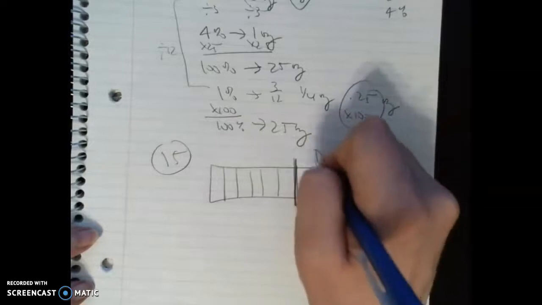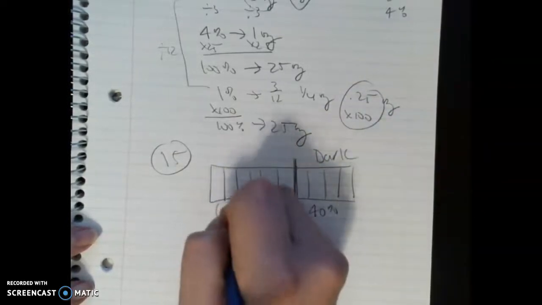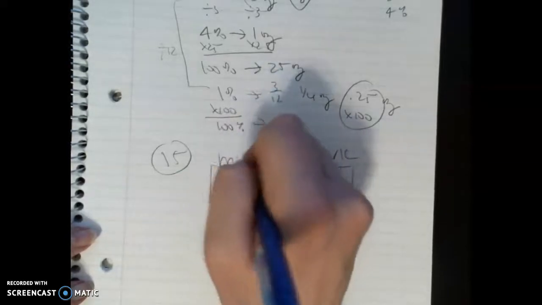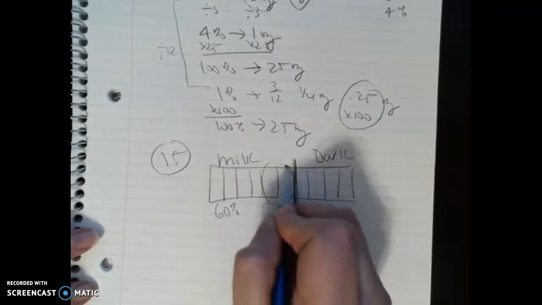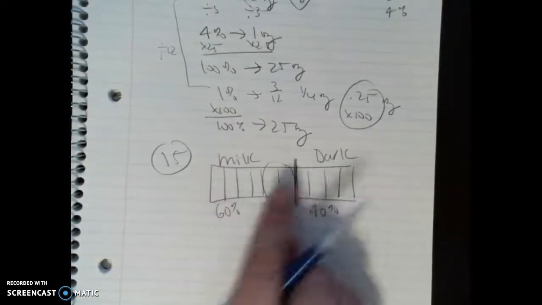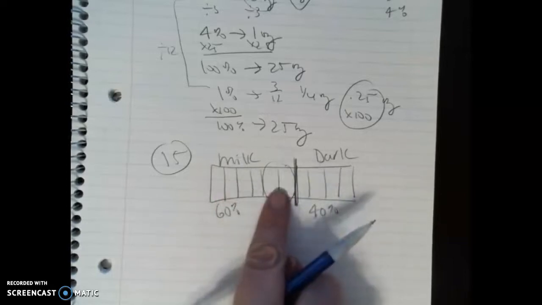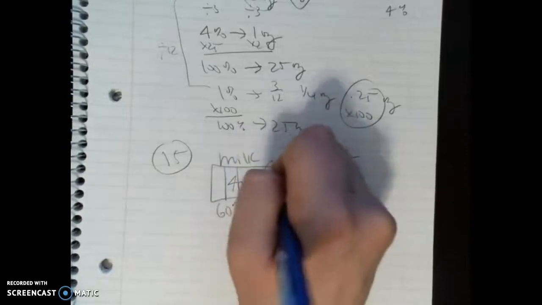40% are dark chocolate. So there's my 40%. And then the 60% is milk chocolate. And so notice that the difference is this extra 20%. I get the extra 20% because I have 40% of both milk and dark, and then an extra 20% of the milk. So this part's 40%, this part's 20%.